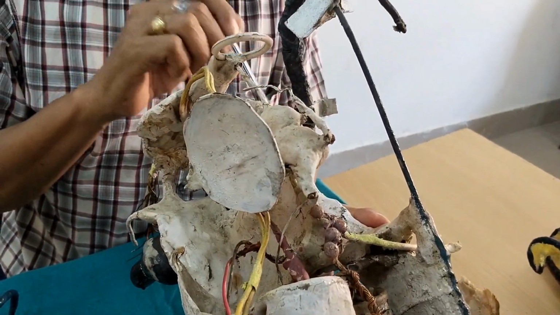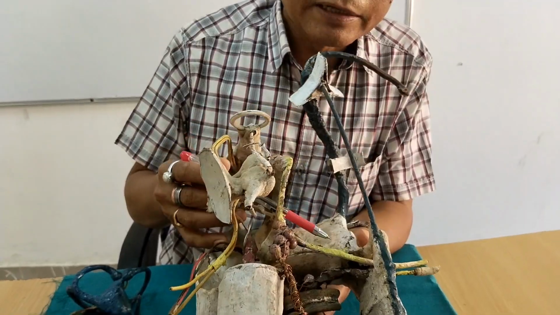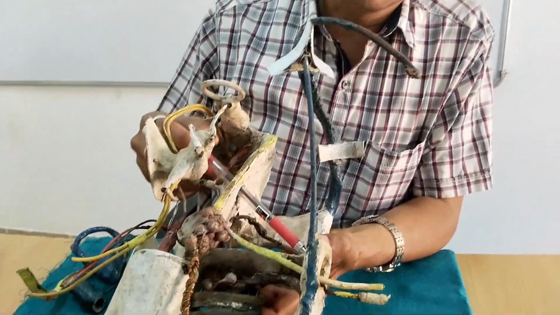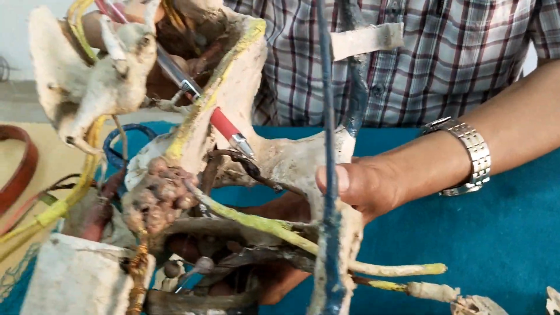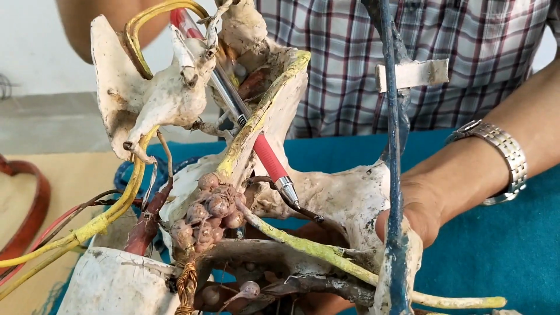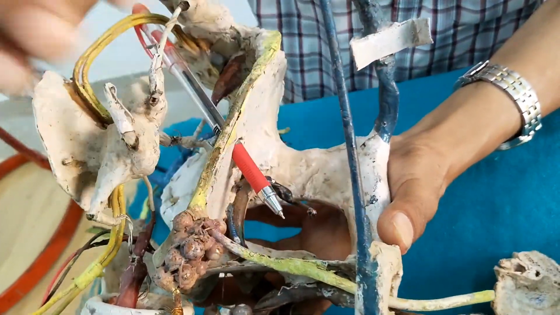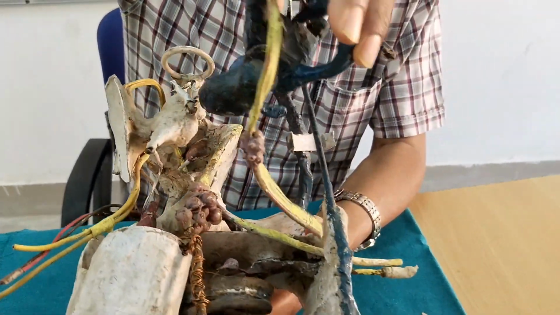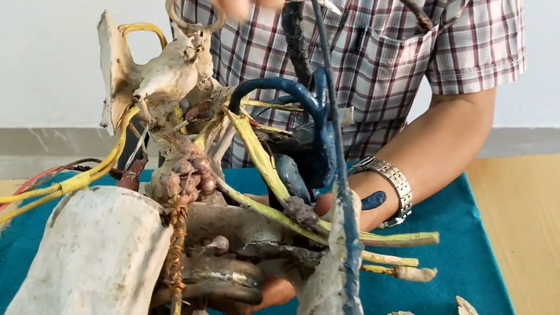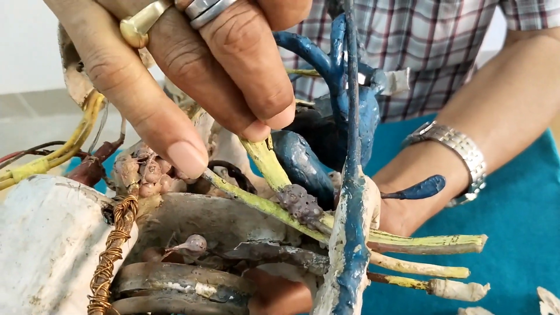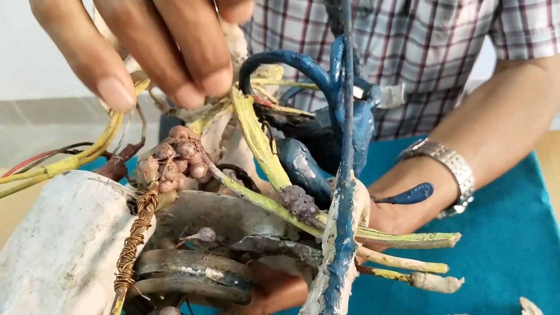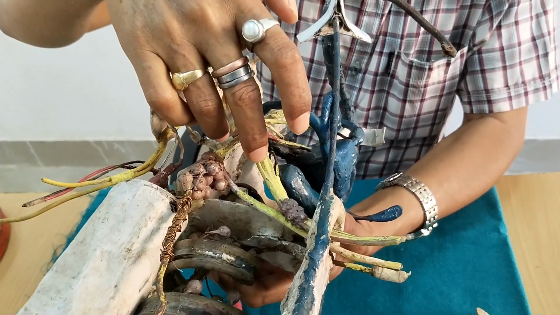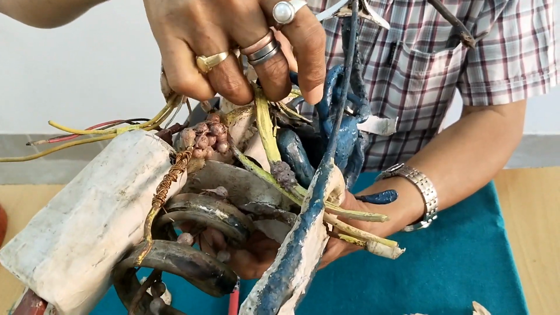Just medial to the middle ear is the vestibule. This vestibule is also known as the bony labyrinth, containing the perilymph. Within this bony labyrinth there is the membranous labyrinth.